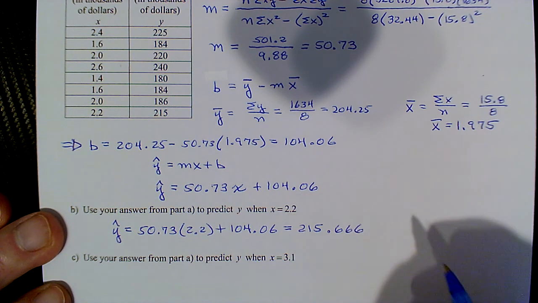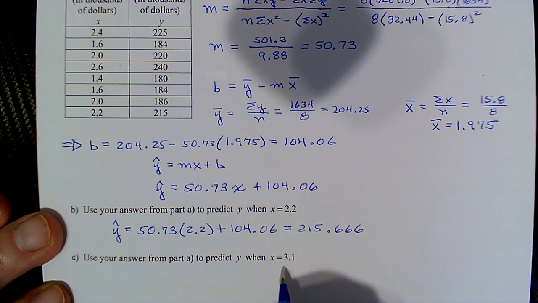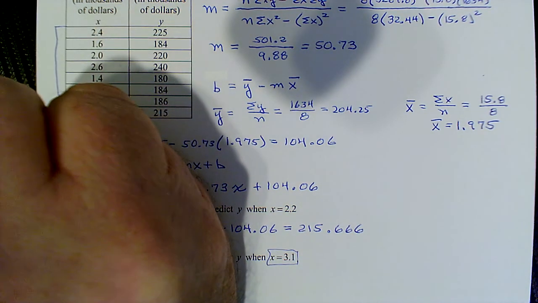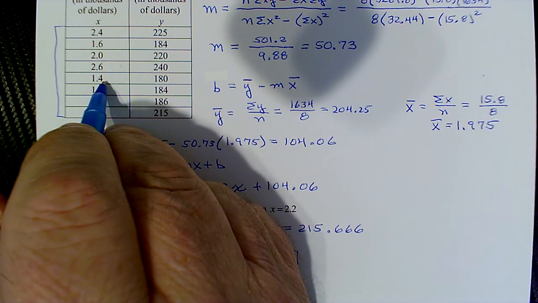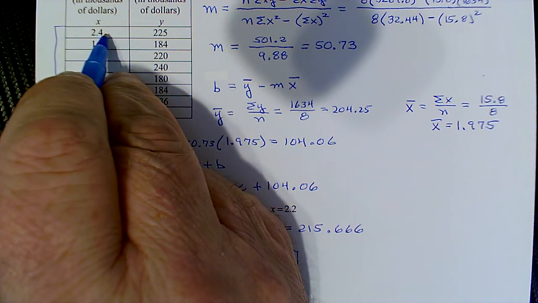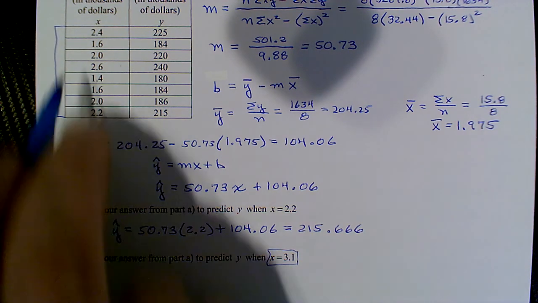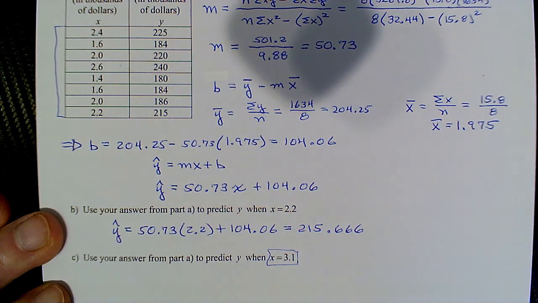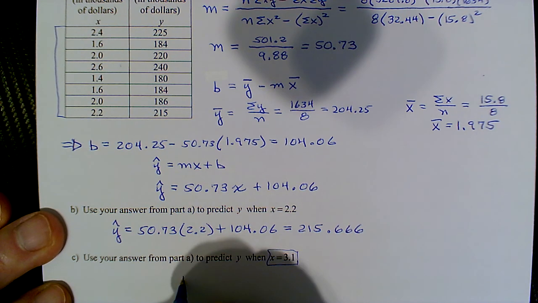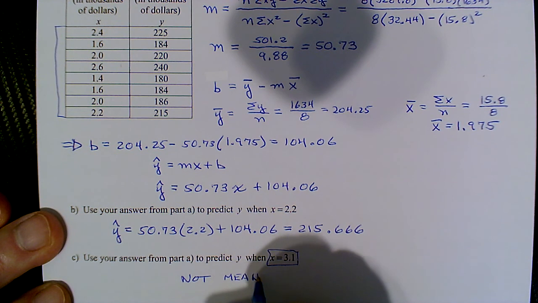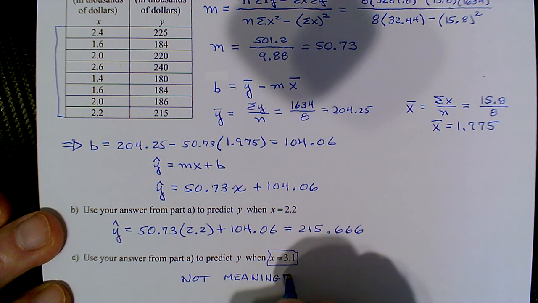Okay, but then here's something interesting. This value of 3.1, if you look at the range of the x values here, the lowest is 1.4 and the highest is 2.4. So there's no meaningful prediction we could make for 3.1 because it's outside of the range of x values. So therefore, we say that this is not meaningful. It's what we would call an extrapolation, and we can't do that.